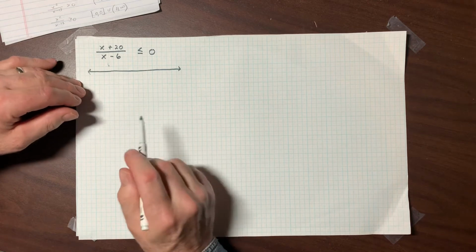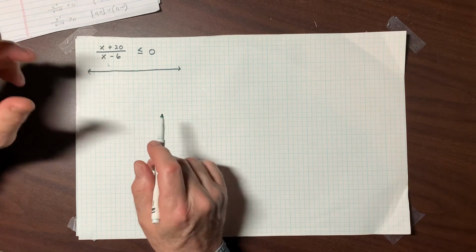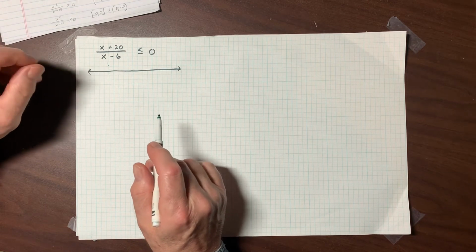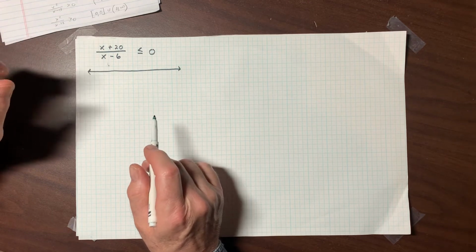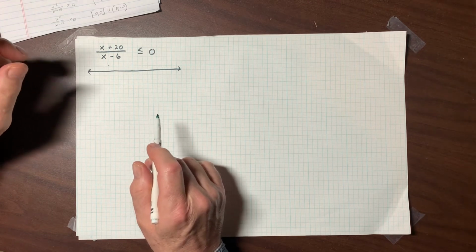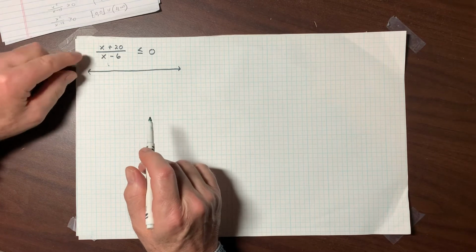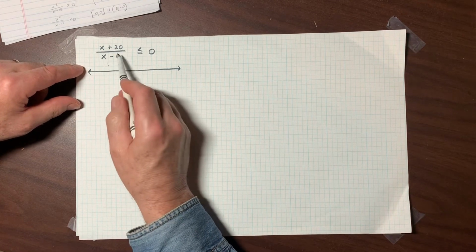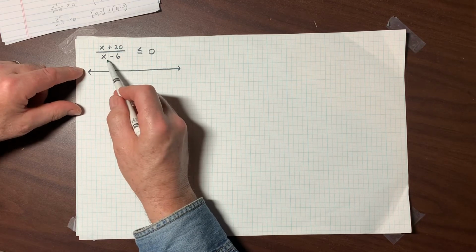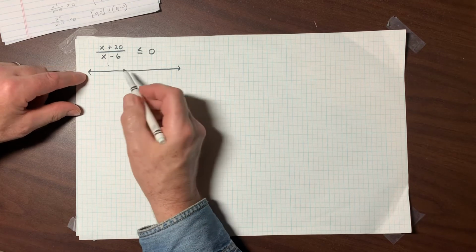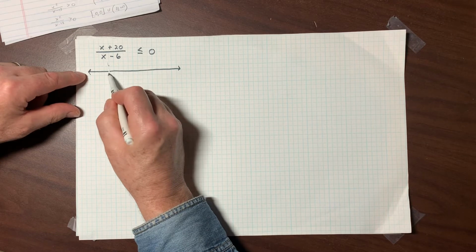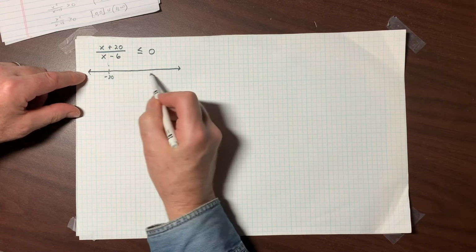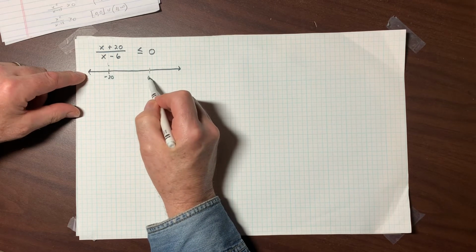On the sign line, I'm going to put my critical values. My critical values would be the values of x that would cause the expression to be either equal to 0 or undefined. If I put a negative 20 in for x here, this whole thing would equal 0. If I put a 6 in for x, this whole thing would be undefined. So my two critical values are negative 20 and positive 6.